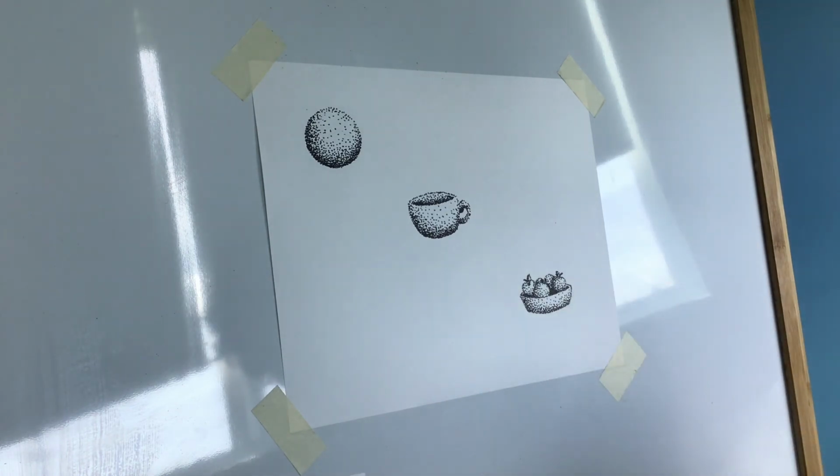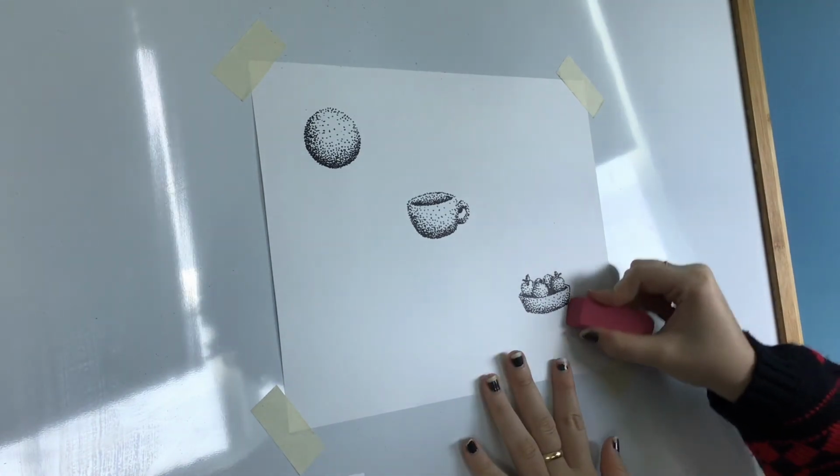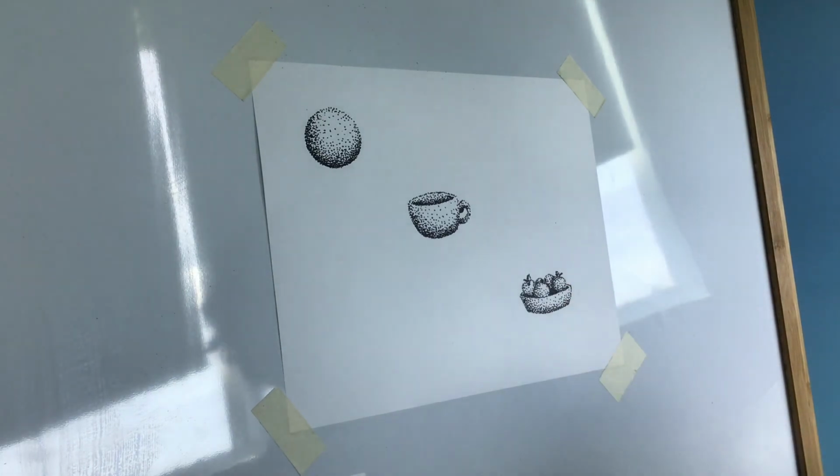And there's our completed fruit bowl. Now, once again, we're just going to erase all these pencil lines and see what our final product is.